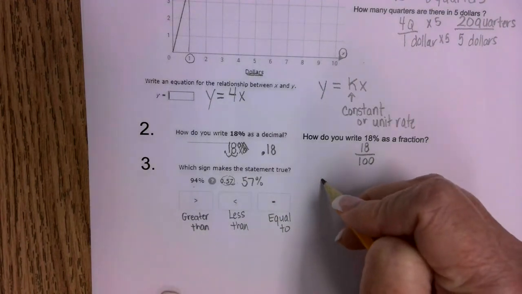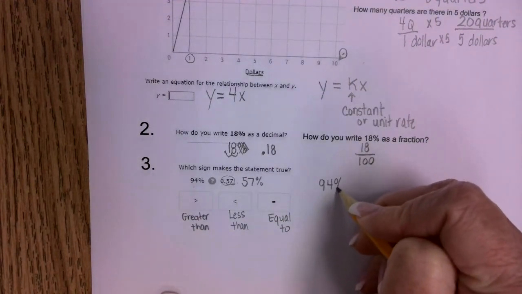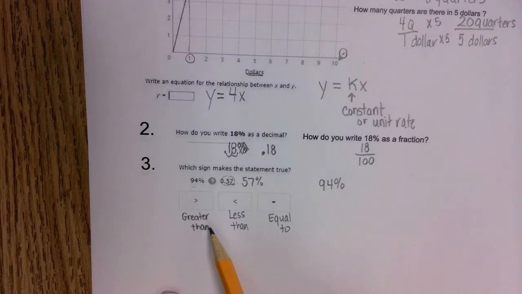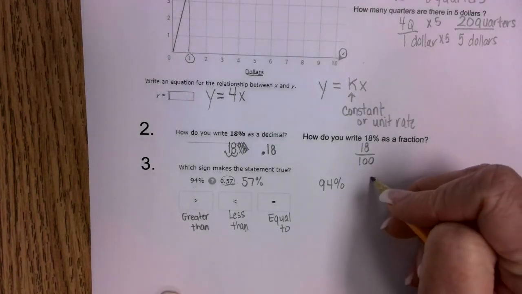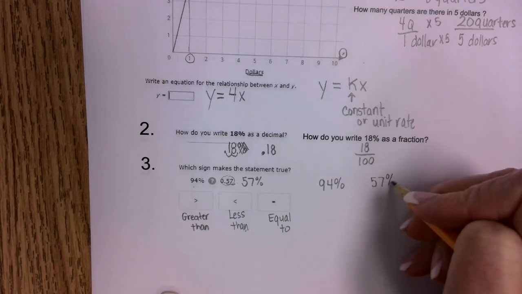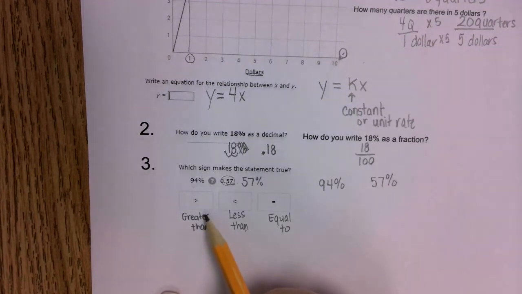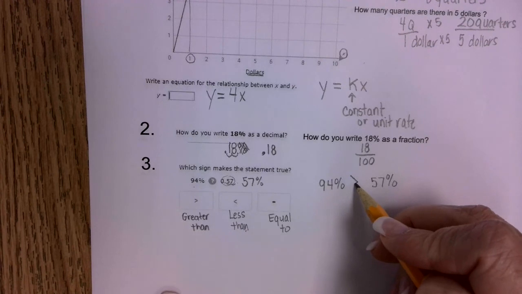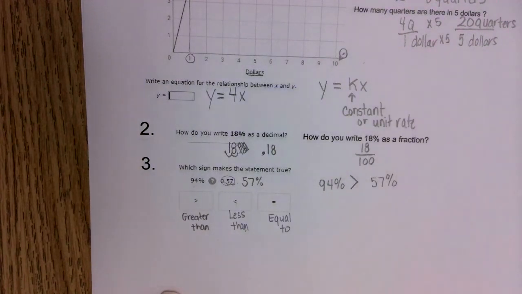So now I'm looking at 94% is greater than 57%, less than 57%, or equal to. So you should know that 94% is greater than, so my sign is going to go this way, 57%.